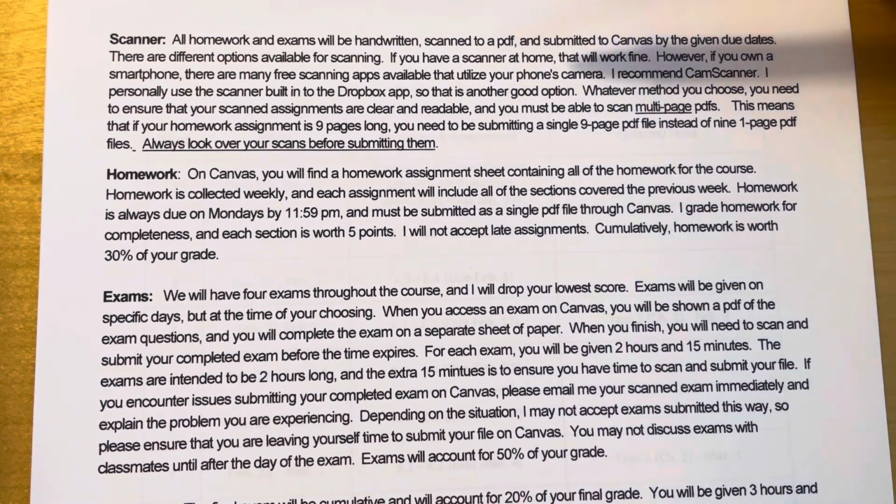So if you have a hardware scanner, like one of those printer scanner combos, that's one thing you can use. However, if you have a smartphone, which pretty much everybody has these days, there are free apps out there that do a fine job scanning your work into a PDF. So one that I recommend is CamScanner. If you have used that before, it's pretty user-friendly, pretty straightforward.